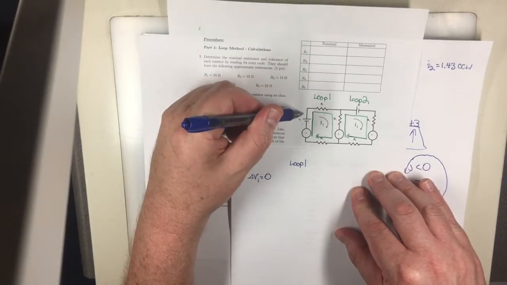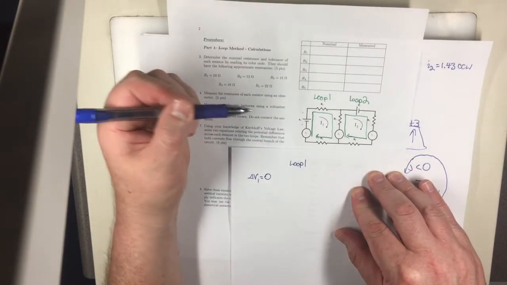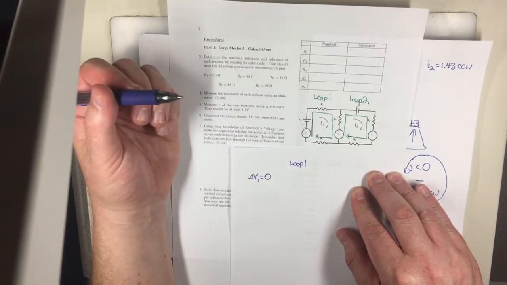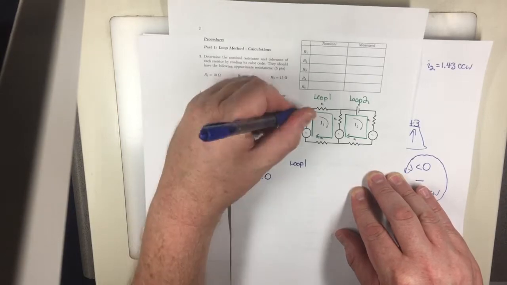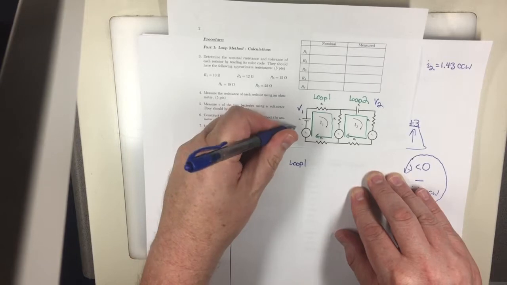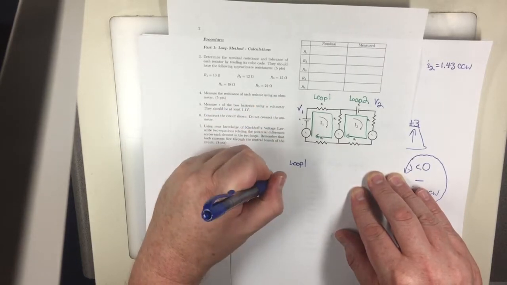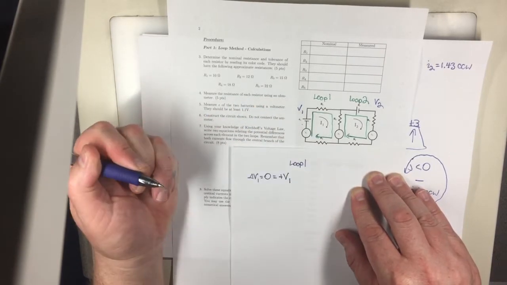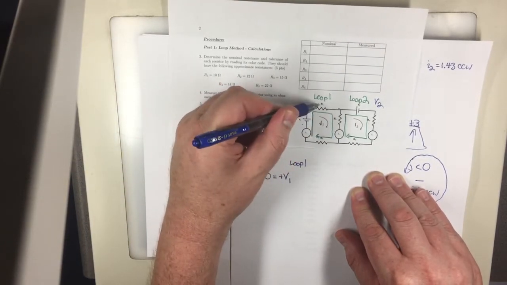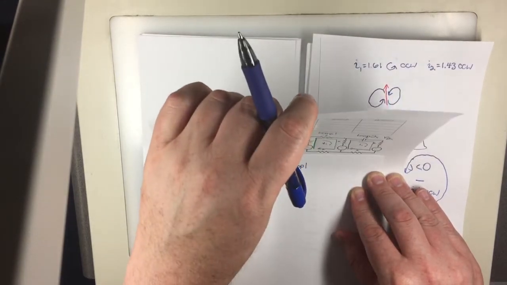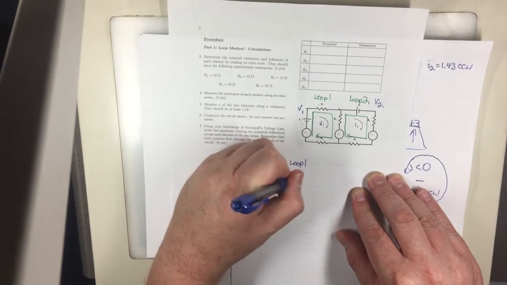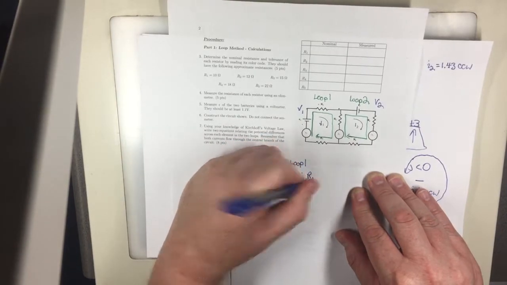I'm going from negative to positive across battery 1. Now they use epsilon, and I'm fine with that. I tend to write it V1 and V2. So this is negative to positive across V1, so this is positive V1. I'm going from there to there with J1 across R1, so it is minus J1 R1.